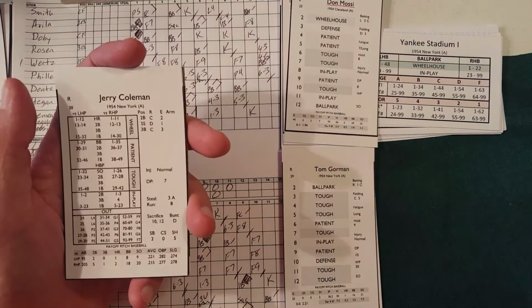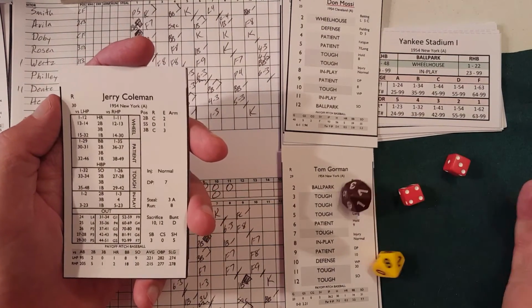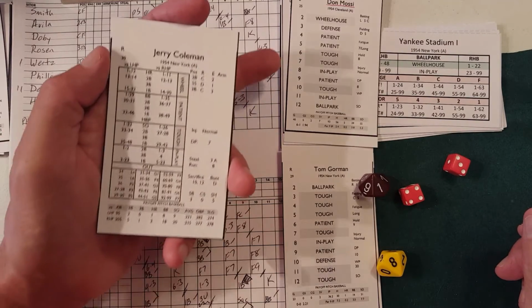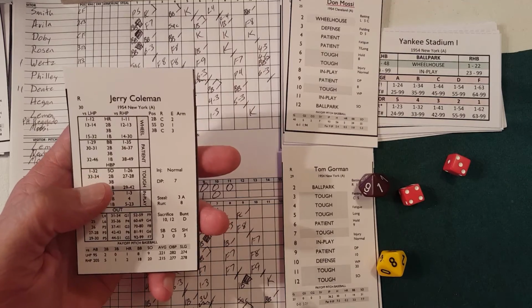So 1 on, 1 out. Jerry Coleman. A 7 is tough, and an 18, they strike out.